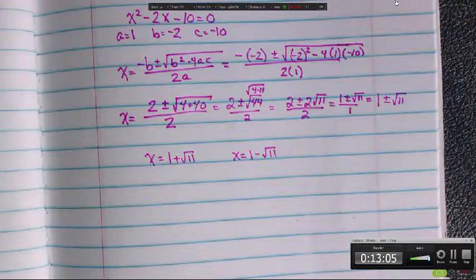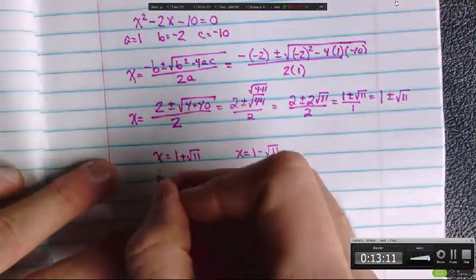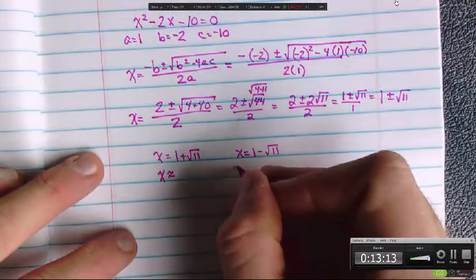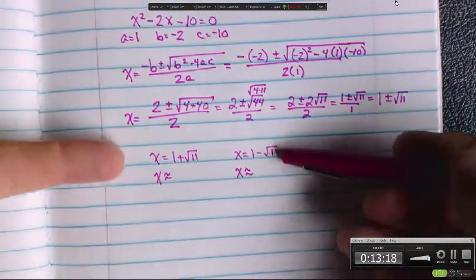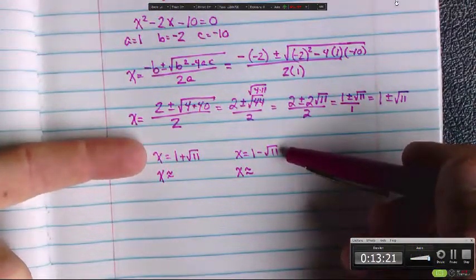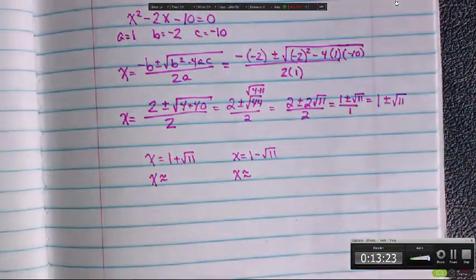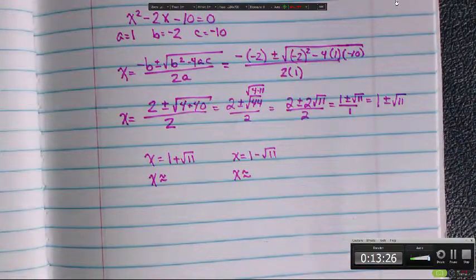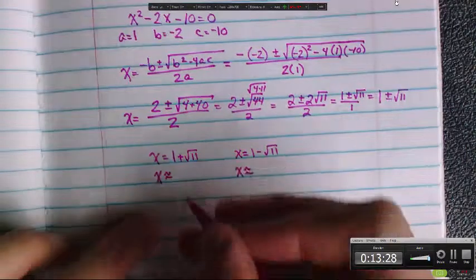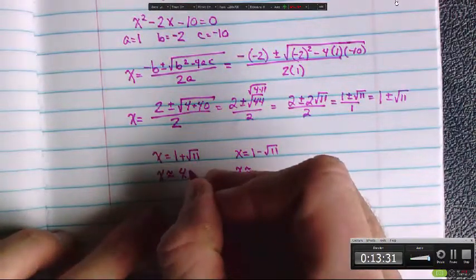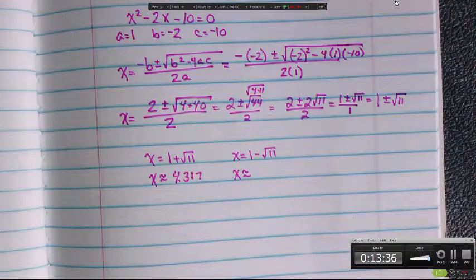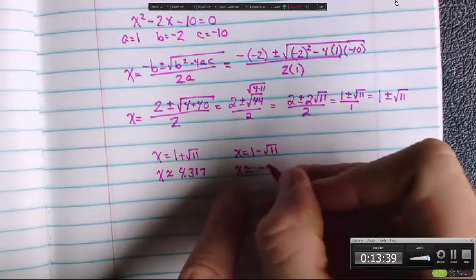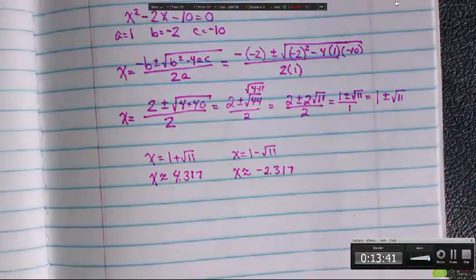Now, what are those as decimals? You have to punch that in the calculator. The ACT is designed where you can take it without a calculator. So if this question was on the ACT, these would be the answers. But if we're trying to find an approximate answer, for the sake of maybe doing a word problem later on, we can type this in. What's 1 plus radical 11? 4.317, right? And then the subtraction would be negative 2.317.